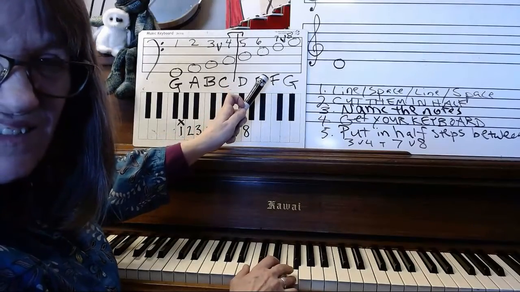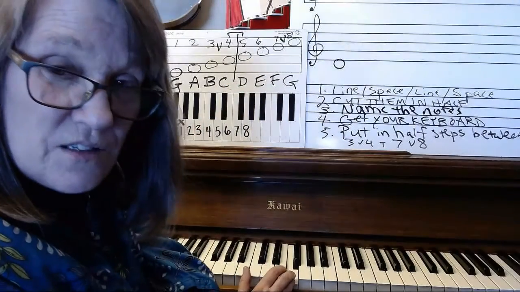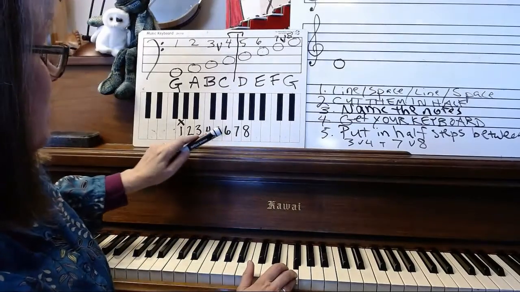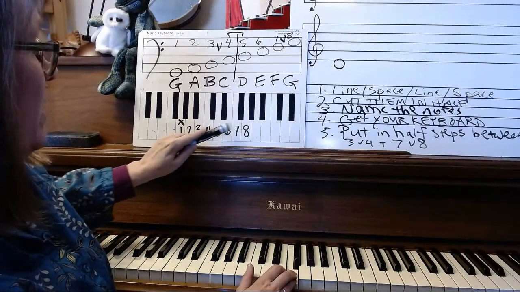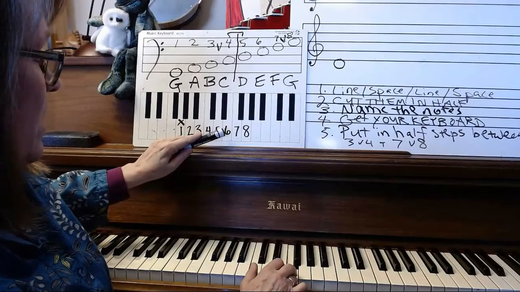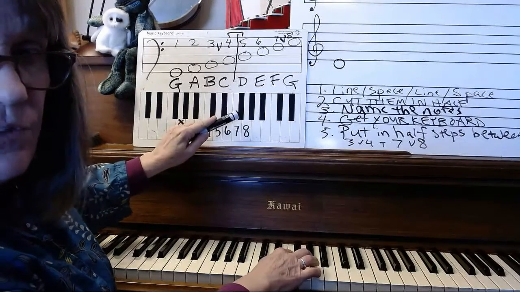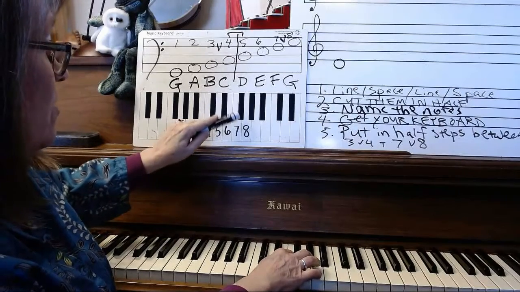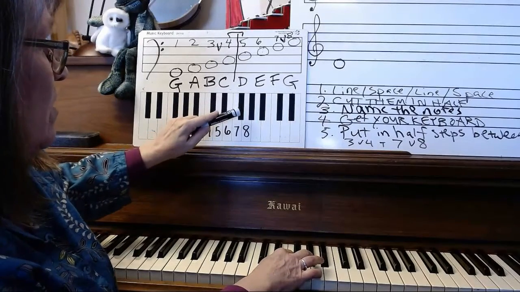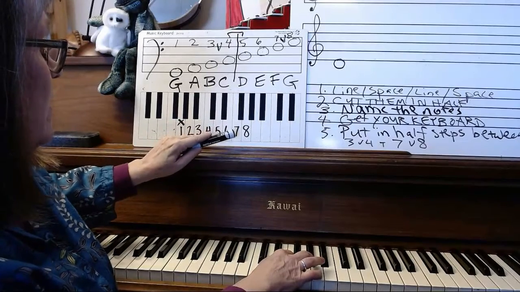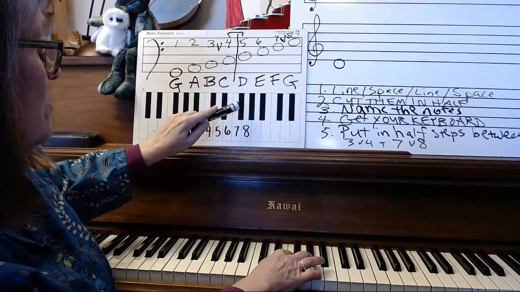Is that a whole step? No, because there's 2 white keys right there, right? So what do we have to do? We have to do 2 half steps to find it. We have to go up to that note. And what note is that? It's F sharp.